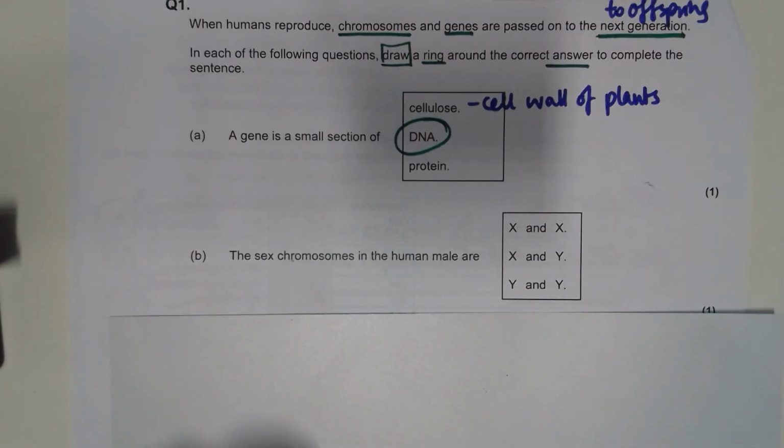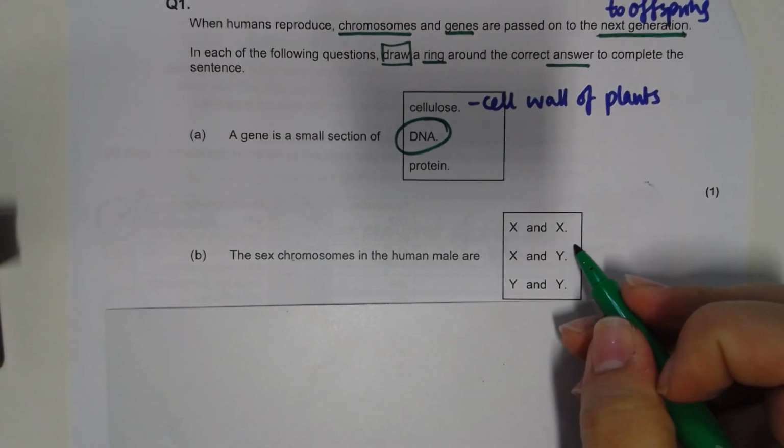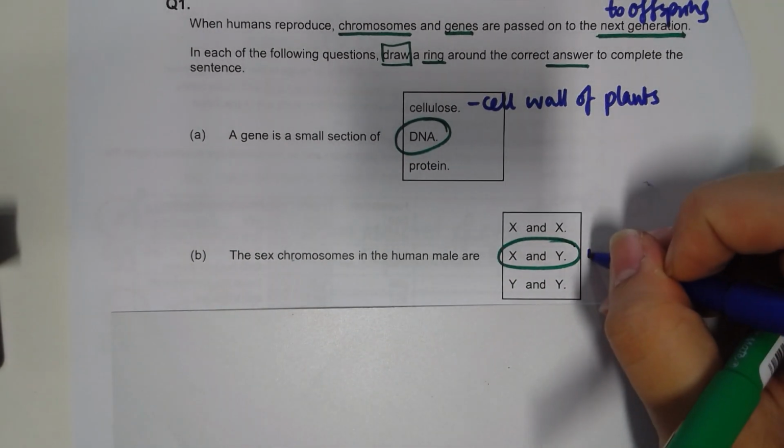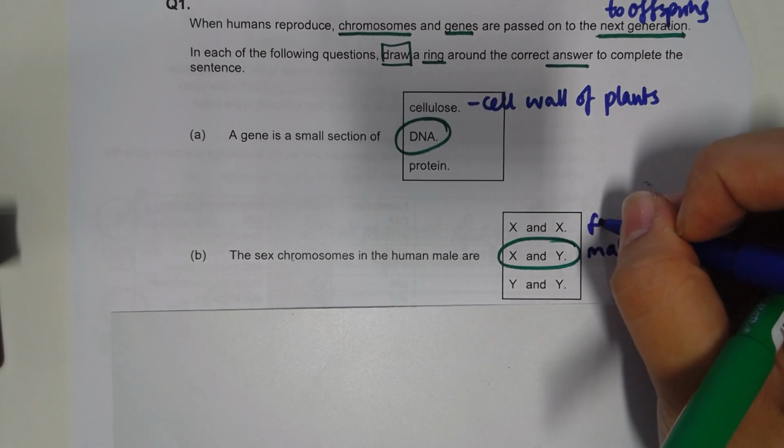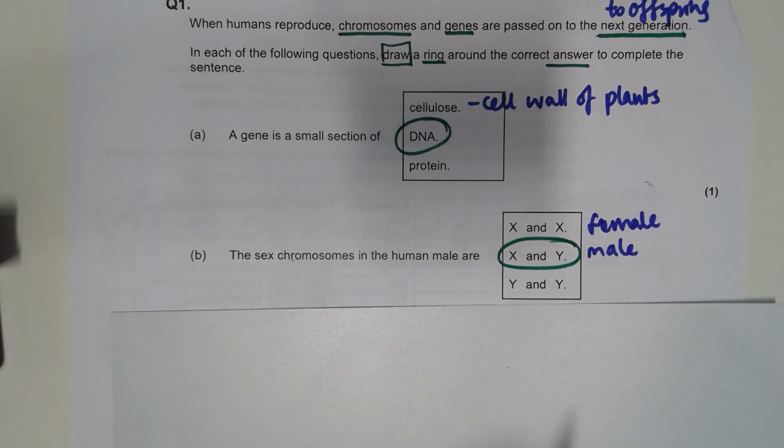And question 2, the sex chromosomes in human males, they are X and Y. This is in a male. The female ones are X and X. And Y, there just isn't a Y and Y.